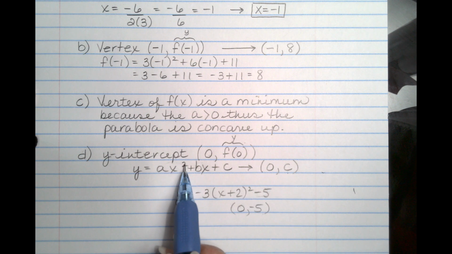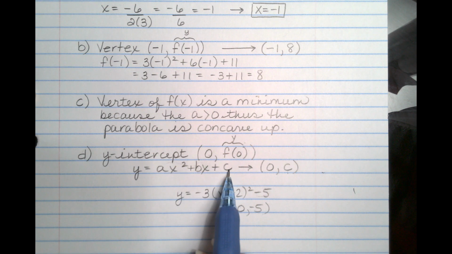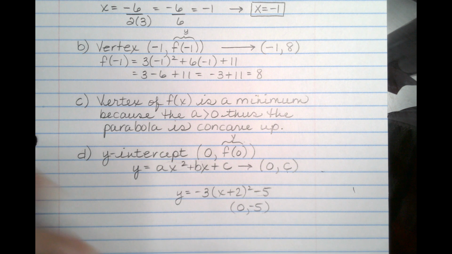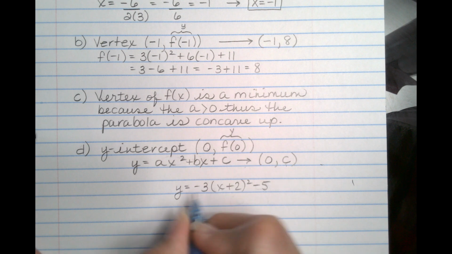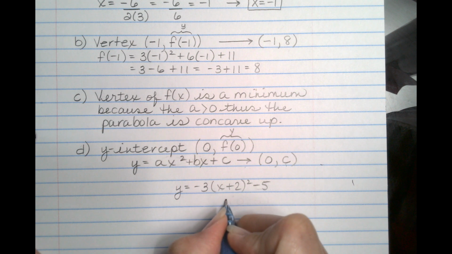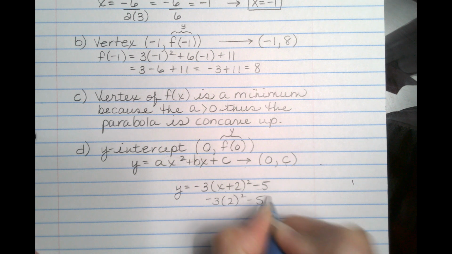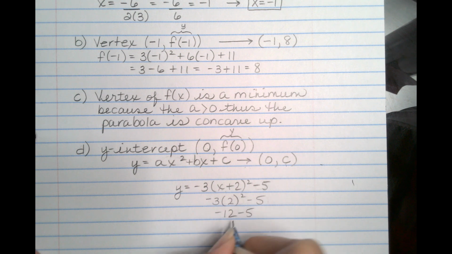Why? Because 0 squared is 0, 0 times a is going to be 0, 0 times b is going to be 0. All of that disappears. So if you recognize and understand that, then it's c. But here, that's not going to be 0. This is not standard form. That's vertex form. So you would have to substitute 0. 0 plus 2 would be 2. So it would be -3 times 2 to the second power minus 5. 2 squared is 4. 4 times -3 is -12 minus 5. Your y-intercept would end up being (0, -17) for this particular problem.